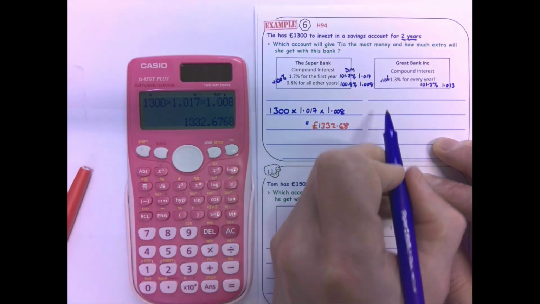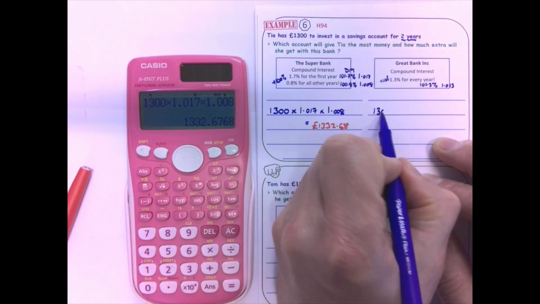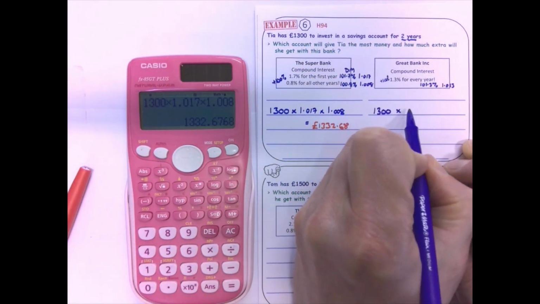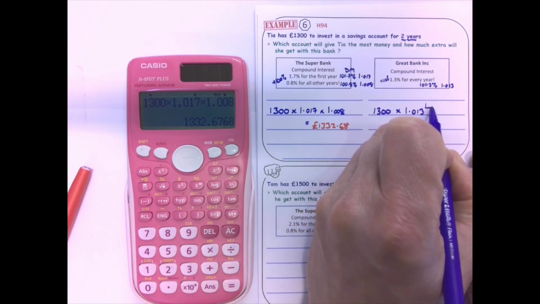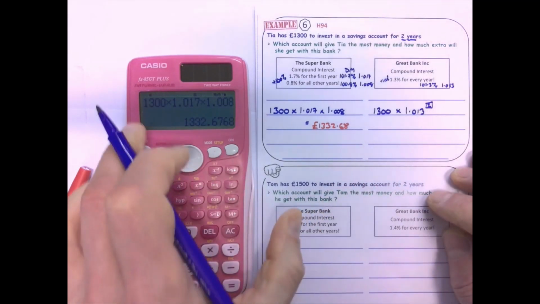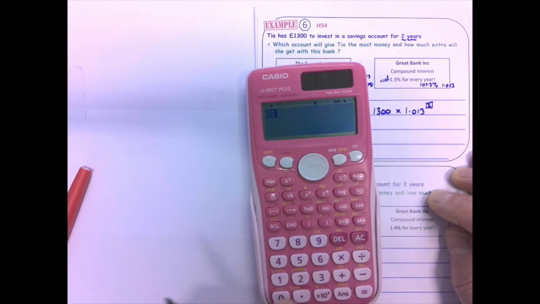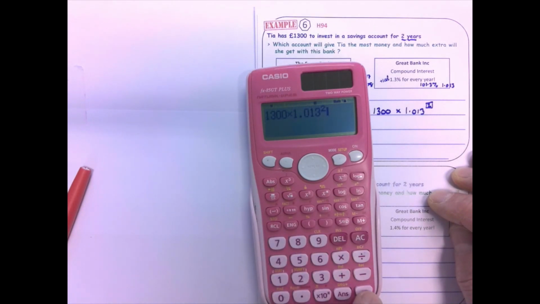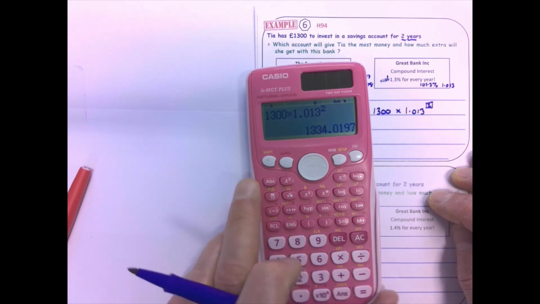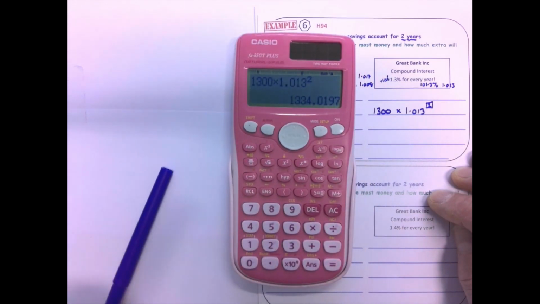And on the other side, I've got the same amount of money, but I'm multiplying it by 1.013 for 2 years. So we'll put a 2 up there. So 1,300 times 1.013, and we'll square that. And we've got 1334.02.